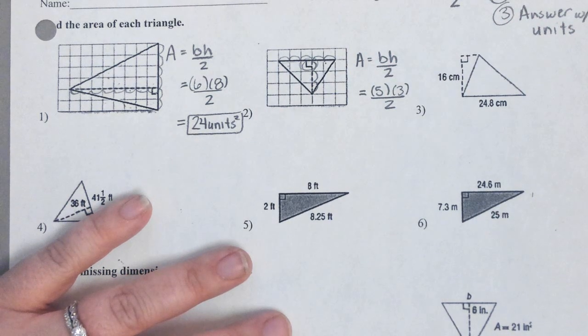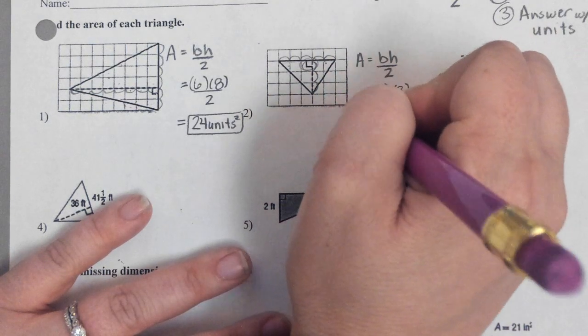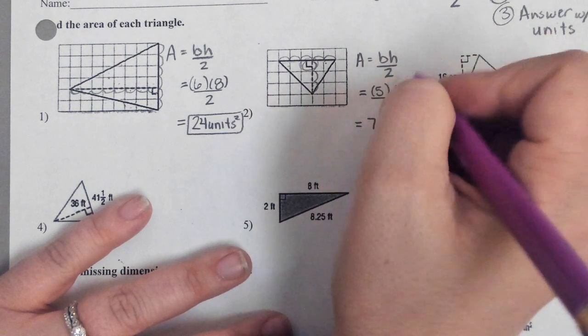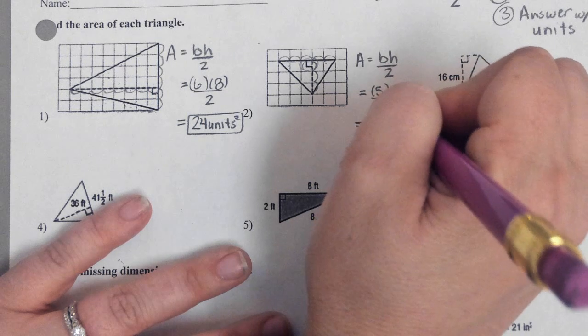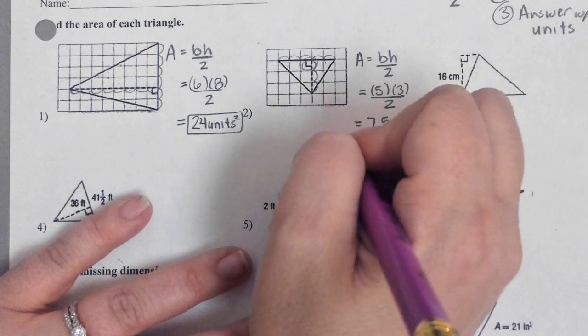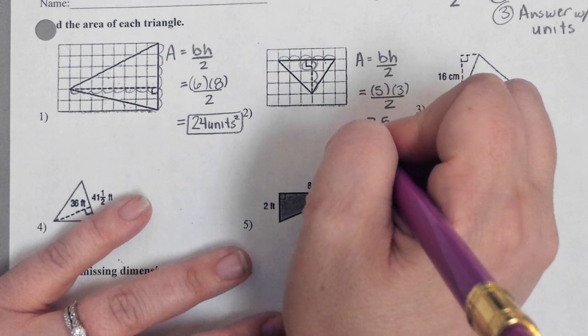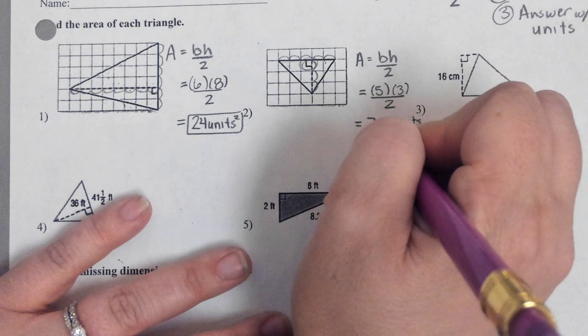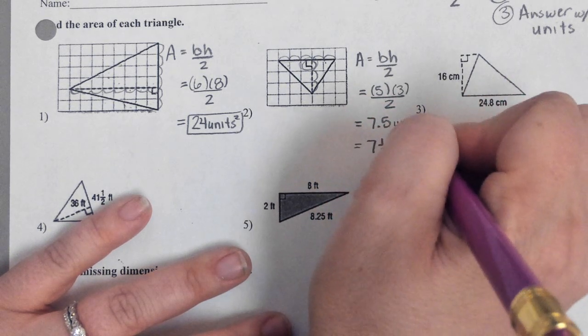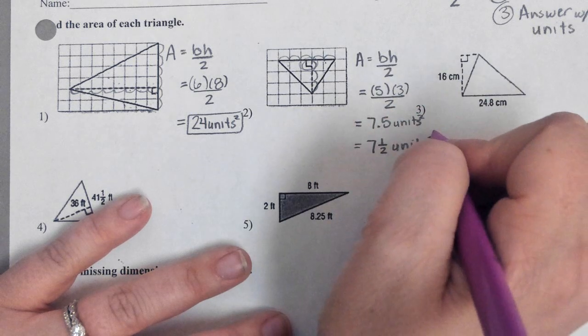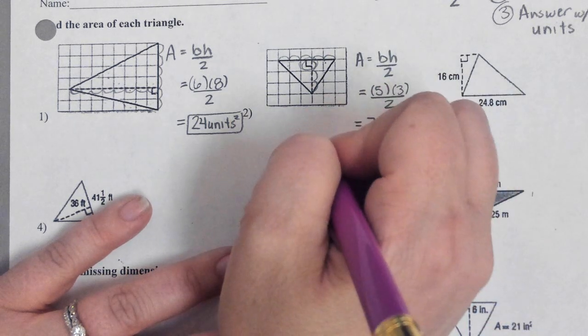When I divide that by 2, I do get a fraction. I get 7.5. For my regular classes, I will take this. This is okay. This is acceptable. But for my advanced classes, they do need to change that into 7.5 units squared.